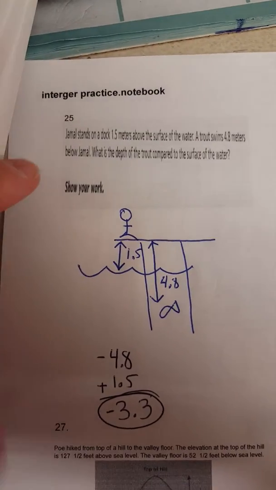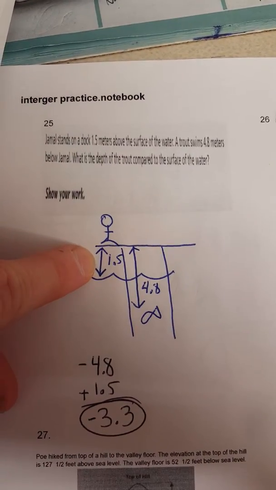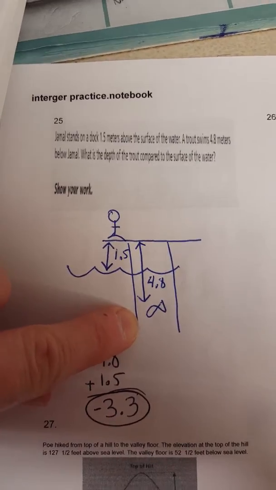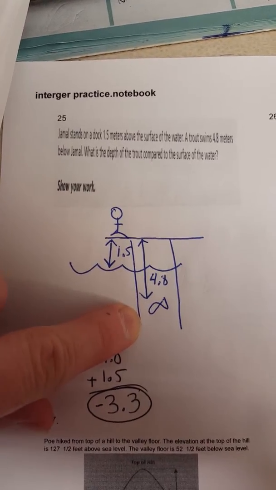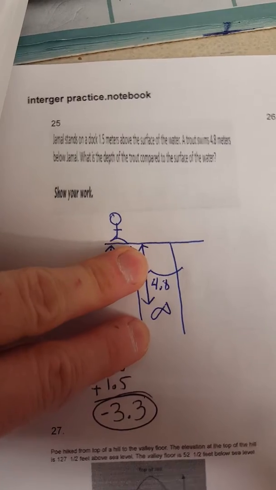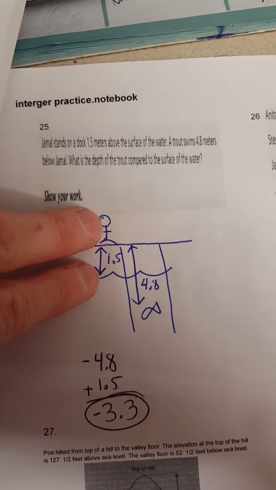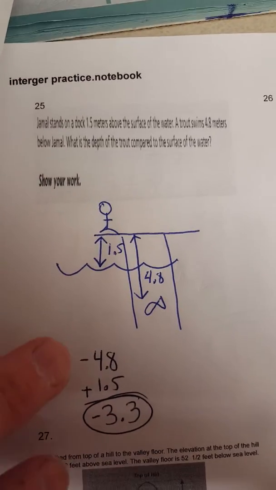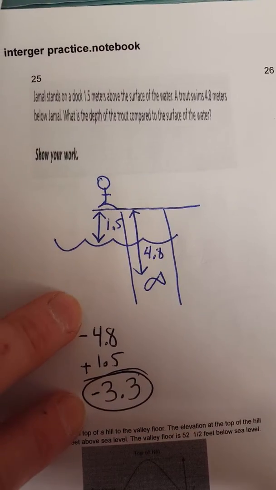Talking about Jamal stands on a dock 1.5 meters above the water, and the fish swims 4.8 feet below him. How far deep is the fish? Well, if he's 1.5 up, you have to take that distance and difference away. You subtract them, and you get 3.3.